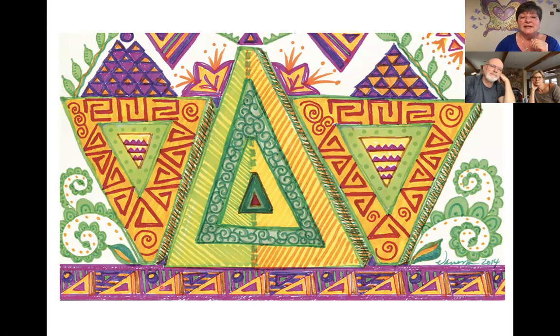And down here, I did a pattern with triangles, but every other one I did a circle. So again, it creates a cohesiveness, but it's not all exactly the same. And these are leaves that can be leaves or flowers, but if you look at ivies, they're kind of triangular shapes. So you can make ivy type of leaves out of triangles.